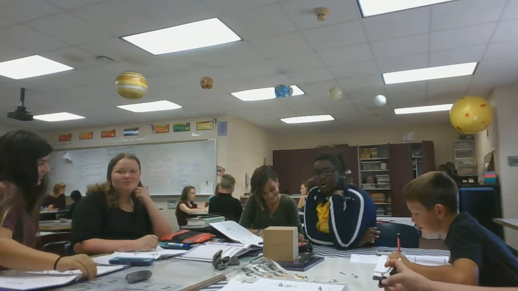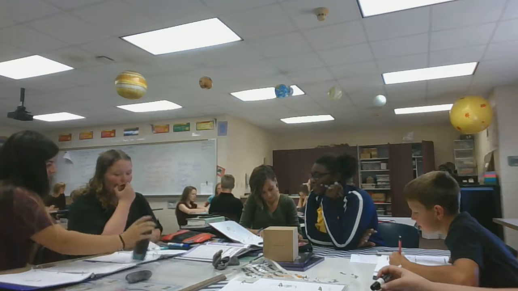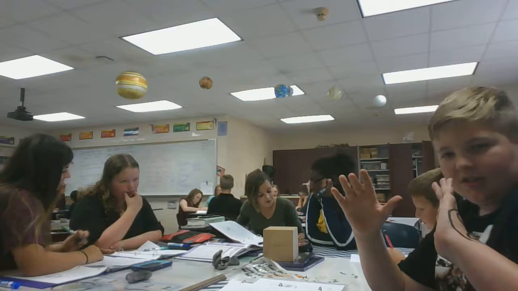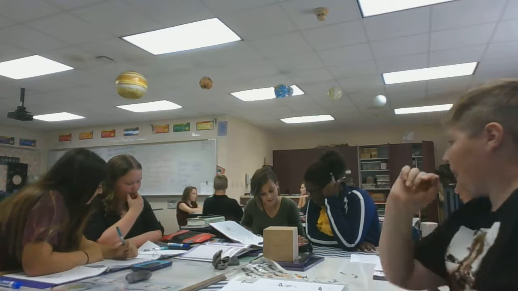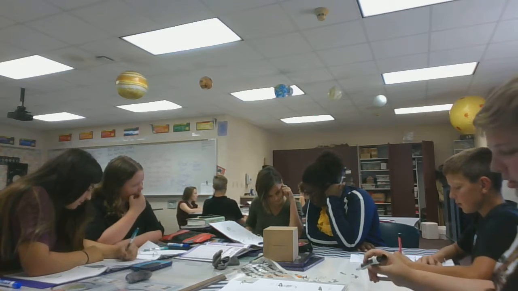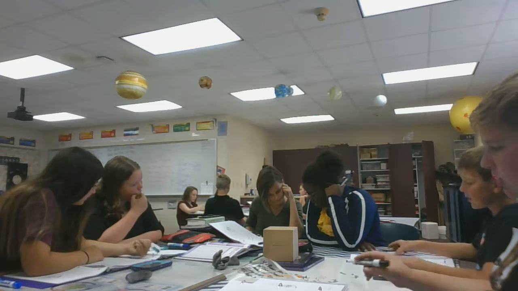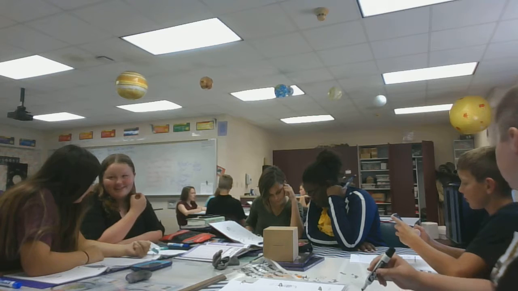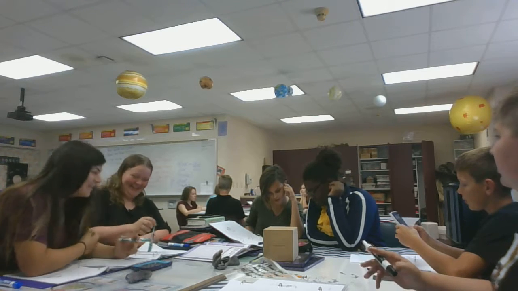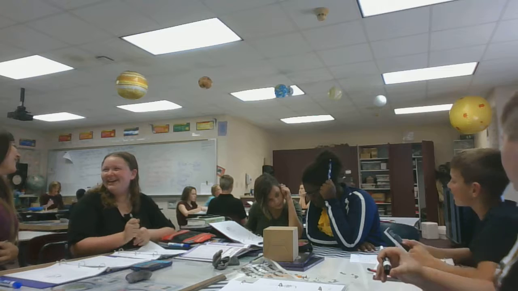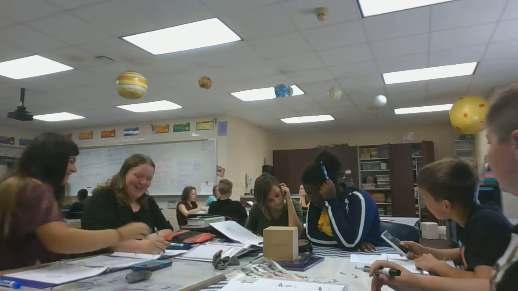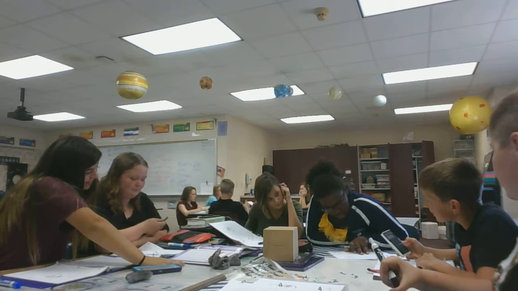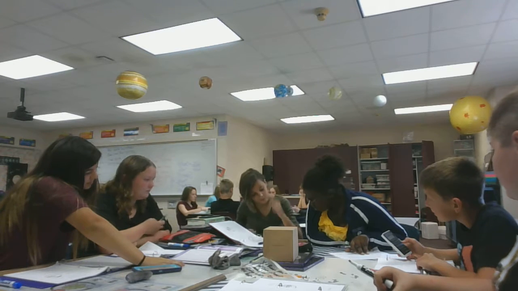Okay, so now we have to find the model distance. The model distance is 300? That doesn't make sense. So we would take 384,000 divided by 1063. That's our model moon. 361 centimeters. Why wouldn't that be right?